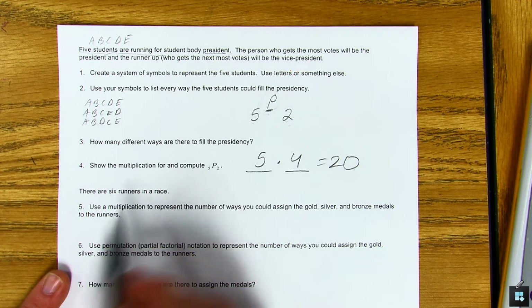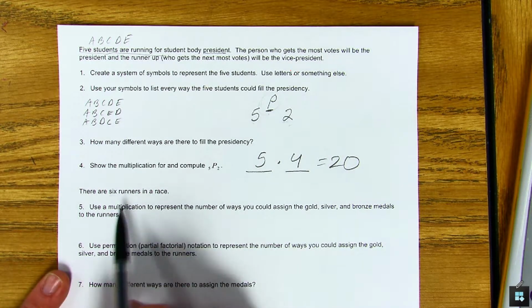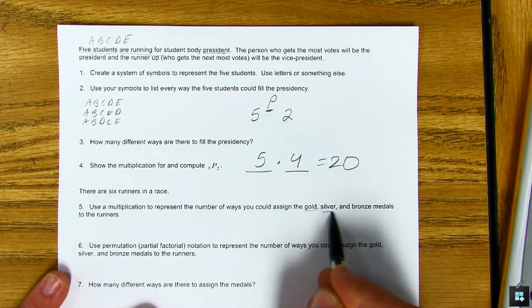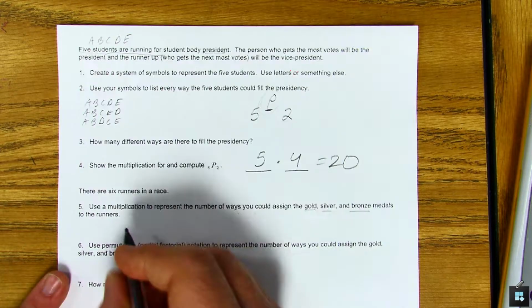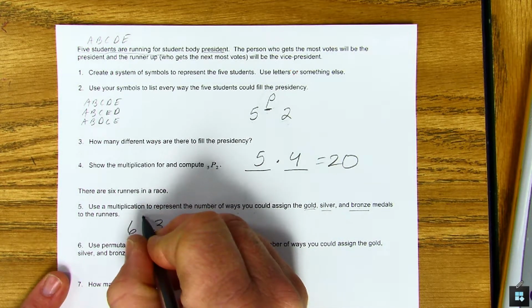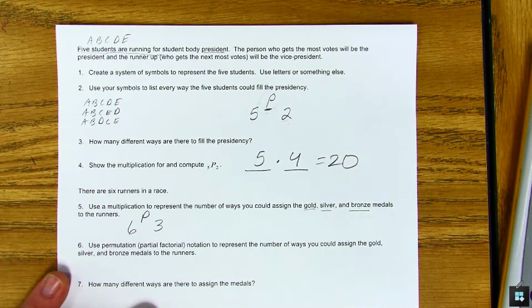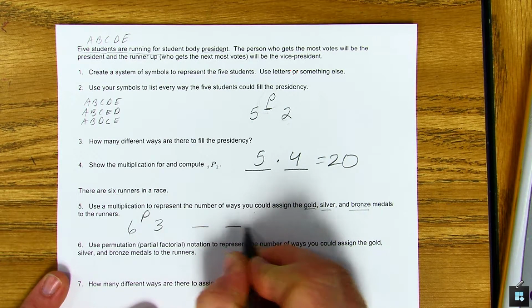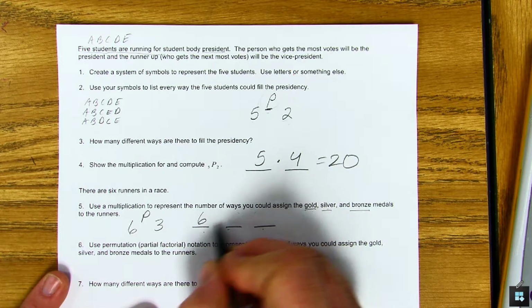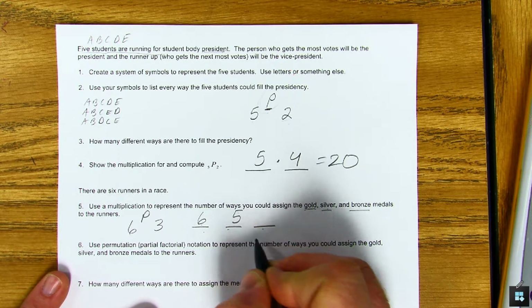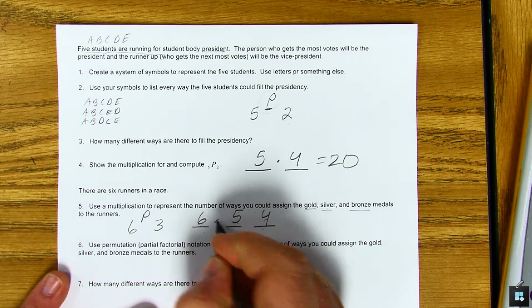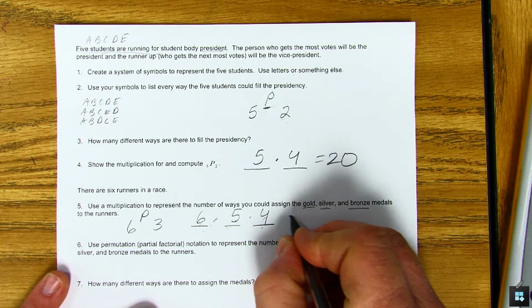But here we go. There's 6 runners in a race. Use multiplication to represent the number of ways you could assign the gold, silver, and bronze. So you're assigning 3 different medals to the runners. You have 6 runners, and you're going to assign 3 different medals. It does matter if they take first, second, or third, so it is a permutation again. So we have 3 spots, 1, 2, 3. 6 of them could get gold. Once one of them gets gold, then you only have 5 that could get silver. After one gets gold and one gets silver, then you have 4 that could get the bronze. Multiply those together. 6 times 5 is 30, times 4 is 120.